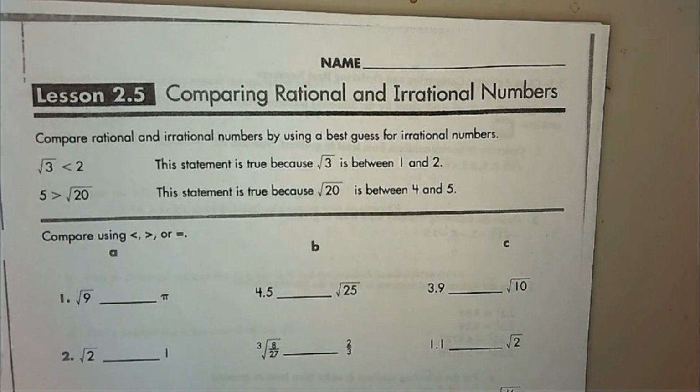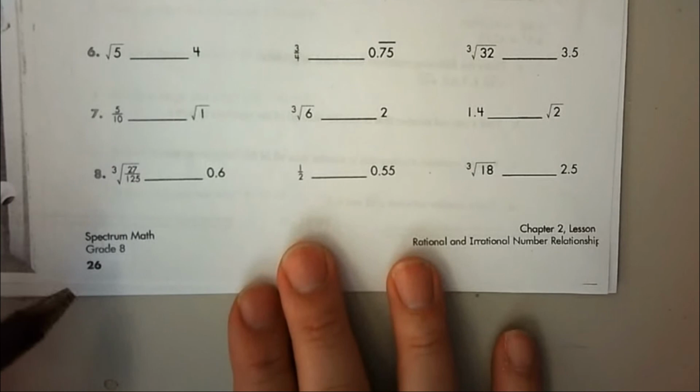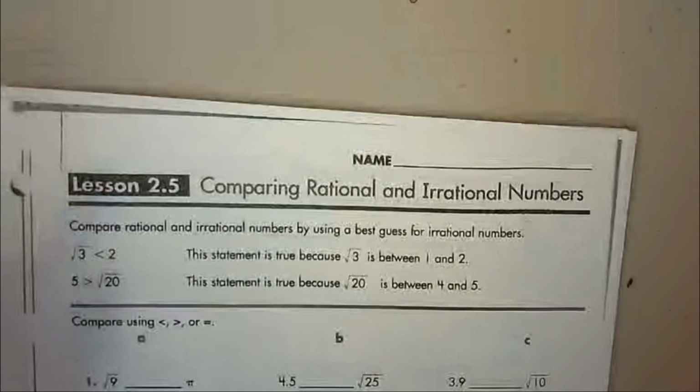Alright, for today's lesson, you guys need to look in your workbook, and you need to find the page that says Lesson 2.5, Comparing Rational and Irrational Numbers. There is a number down at the bottom. It does say 26. But up top again, it's Lesson 2.5.